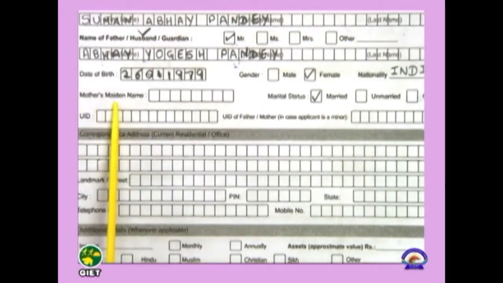Mother's maiden name: I will write my mother's name. Children, you have to write your mother's name.